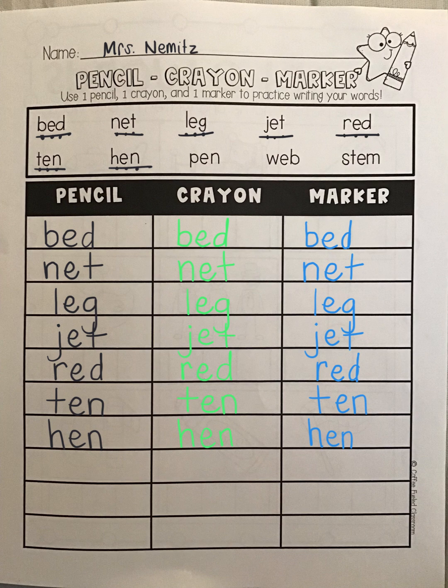Our next word is pen. Pen. With your pencil, please write pen. Pen. With your crayon, pen. And with your marker, pen.